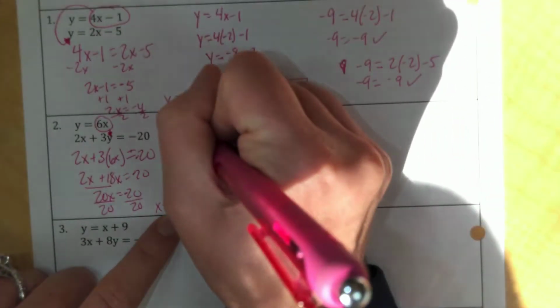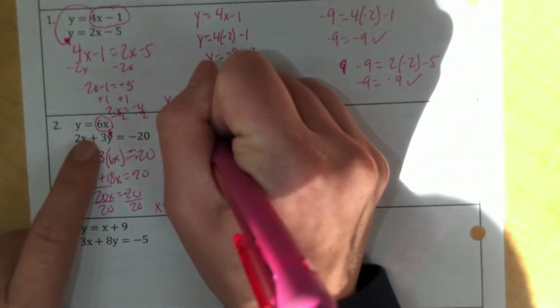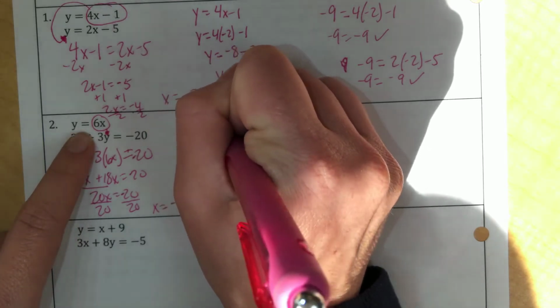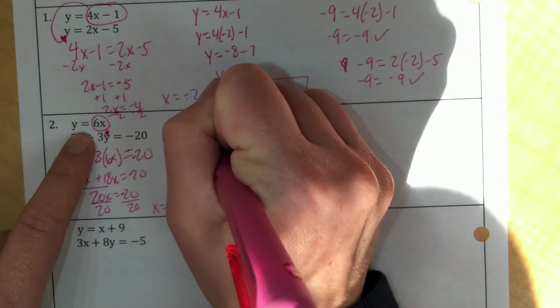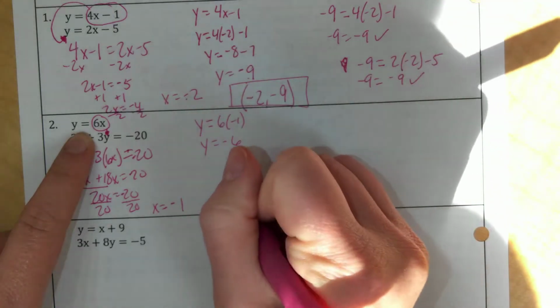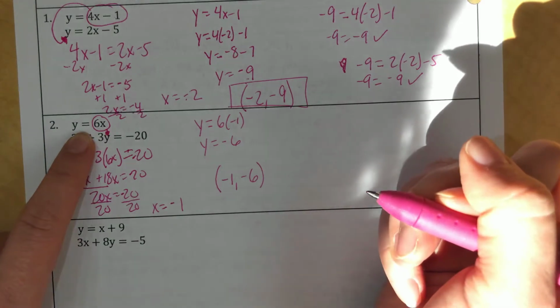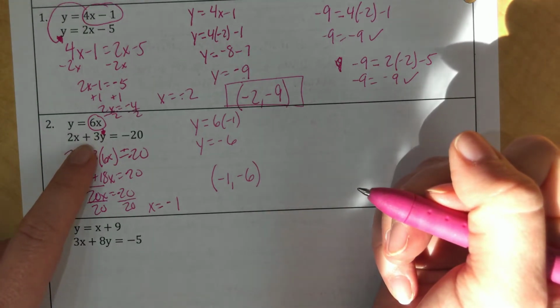Now once I find the negative 1, I can replace it into either equation. So I'm going to replace it into the first one. So y is equal to 6 multiplied by negative 1. So y is equal to negative 6. So what I find here is that my x is negative 1, my y is negative 6, and I need to check myself to make sure that that works.